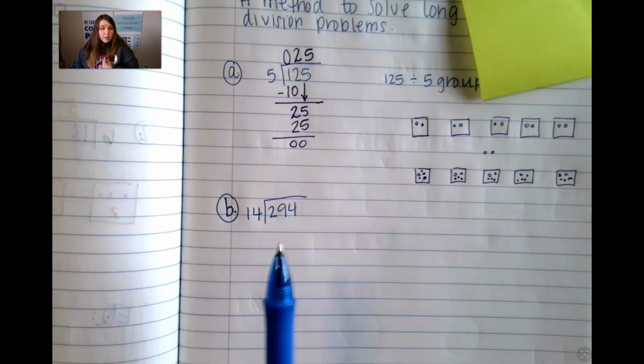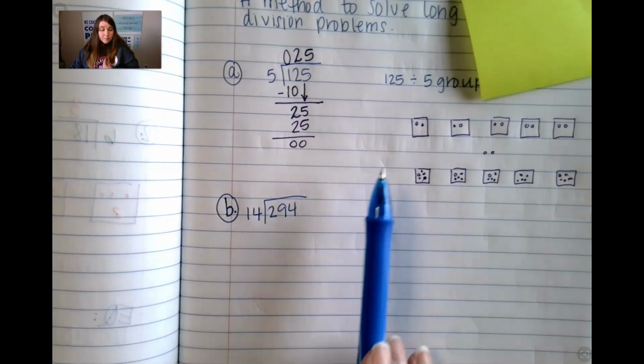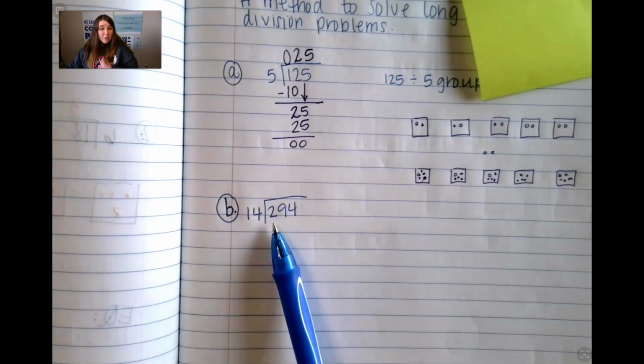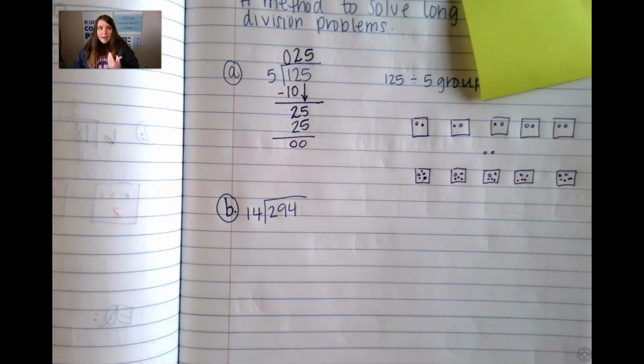So if I have 294 things and I need to divide them into 14 equal groups, that means that I have 14 boxes over here onto the side, and eventually I would be drawing this many dots, right? And I don't want to draw that many dots. So as a mathematician, I'm going to go through and I'm going to ask myself some very interesting questions here.